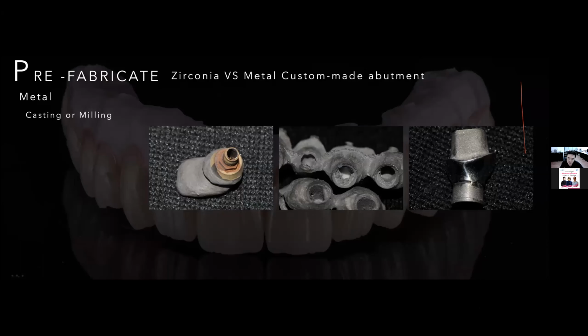So sometimes I recommend to my dentists that they use a standard abutment or choose a milled abutment. Don't use casting. And now semi-precious alloy or gold alloy is more expensive. Nowadays, I never do casting abutments anymore.